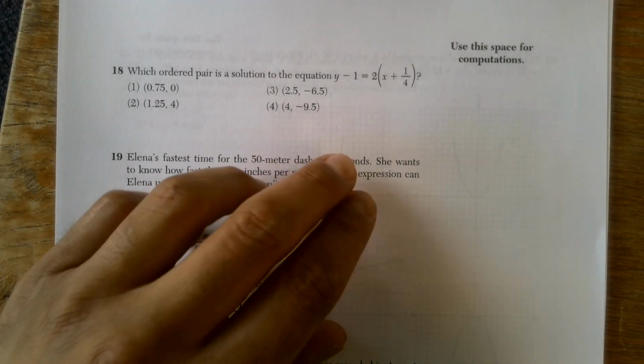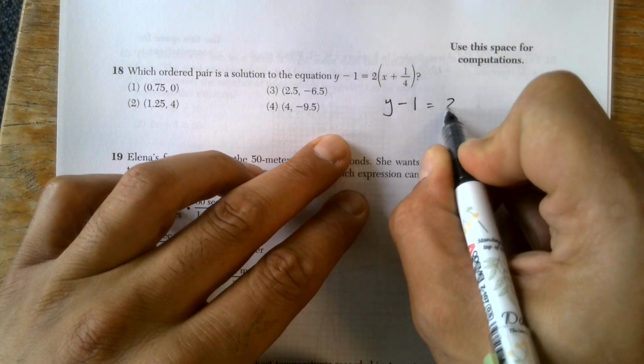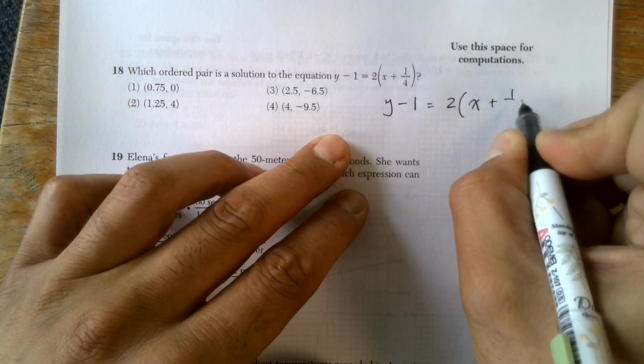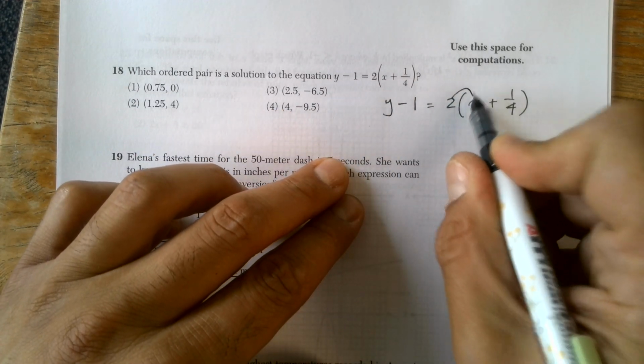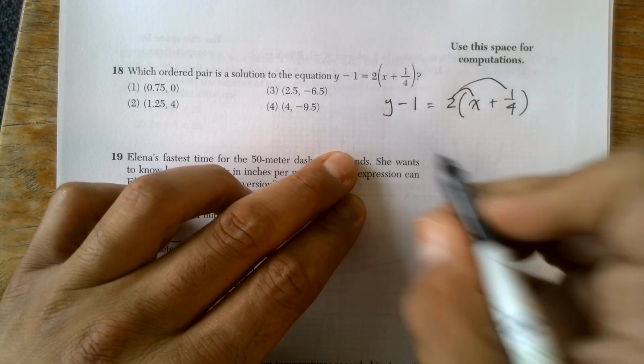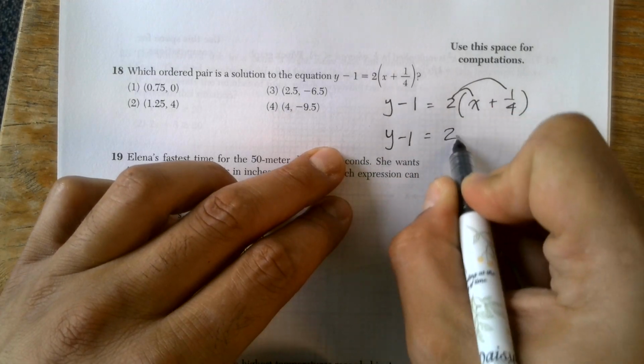All right, 18 I'm actually going to do by hand to show you. So we have y minus 1 is equal to 2 times x plus 1/4. So we're going to go ahead and distribute this first before we do anything on here. So we're going to distribute it to here and distribute it there. So we have our y minus 1 on this side is equal to 2x.